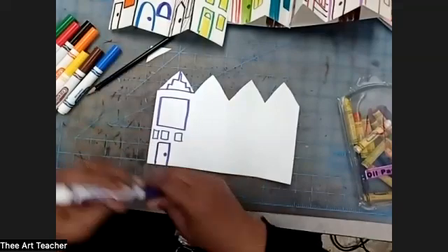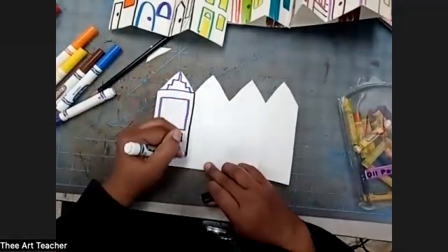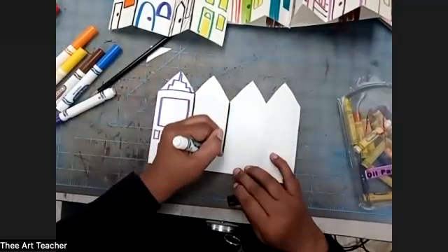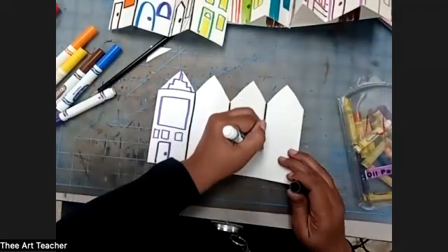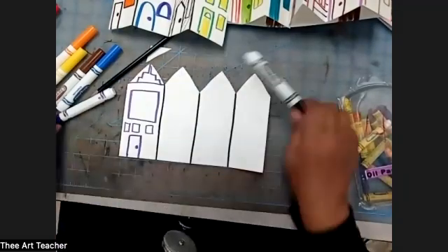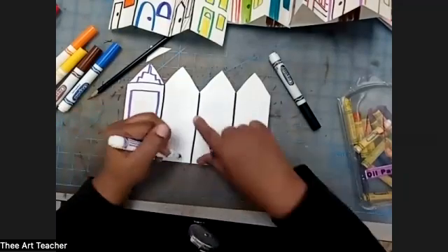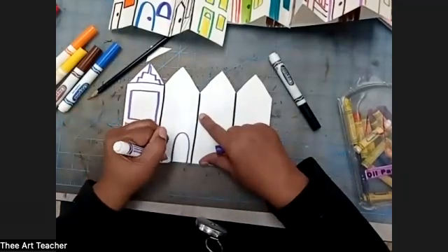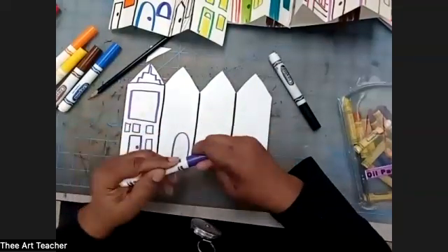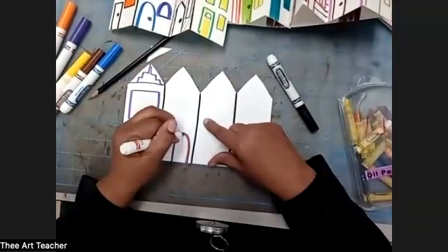Oh, you know what I'm gonna do? I'm going to make that line in between each of the houses so I can see it better by tracing that line that is folded. And I'll go back to this purple and put another window inside that door. And I'm gonna make another arch door. Oh, I did purple again. You can do all the same color. It's totally up to you. I'll do red with this purple.